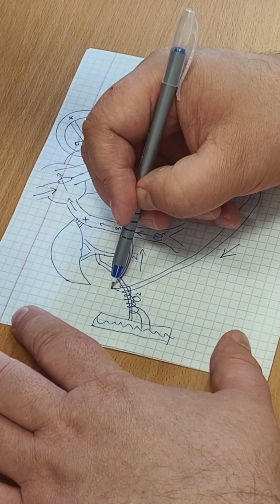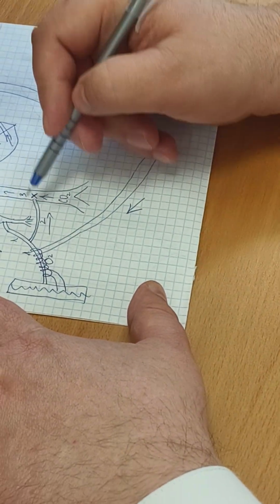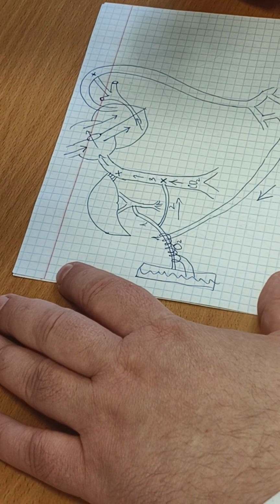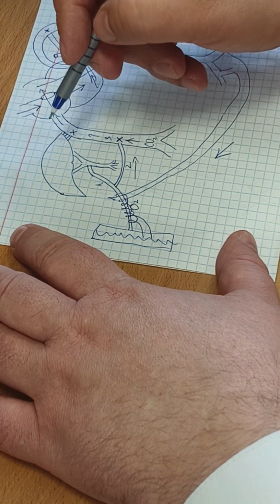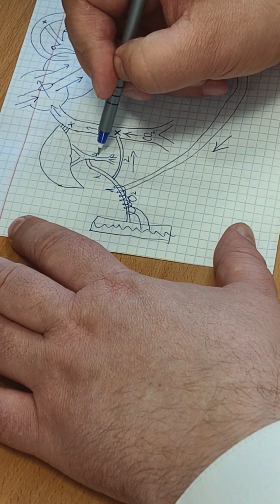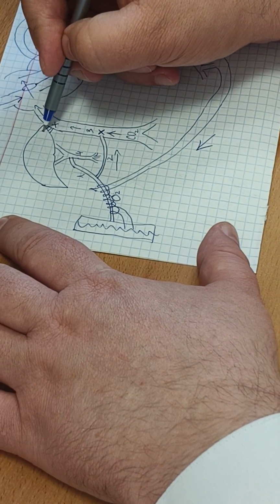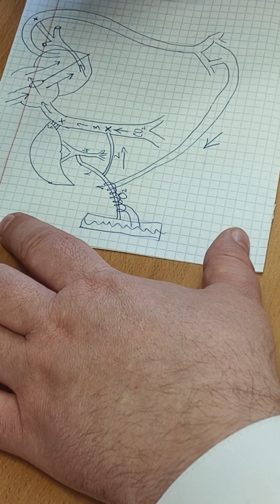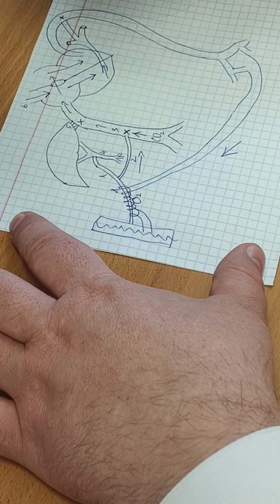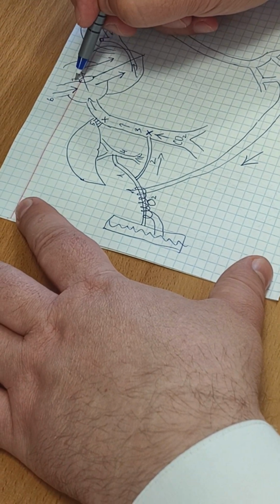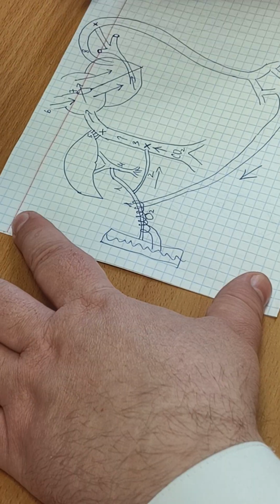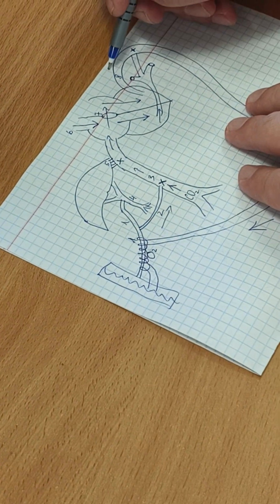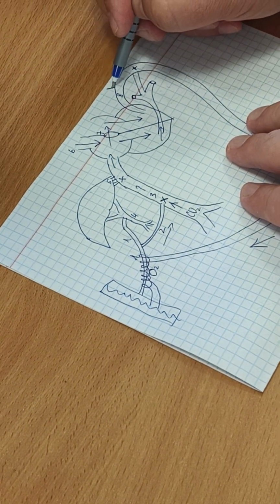Number 1, we already said, that is umbilical vein. Number 2, ductus venosus. Number 3, inferior vena cava. Number 4, portal vein. Number 5, hepatic veins. Number 6, superior vena cava. Number 7, foramen ovale. Number 8, aorta. I draw, but it is not necessary to write.